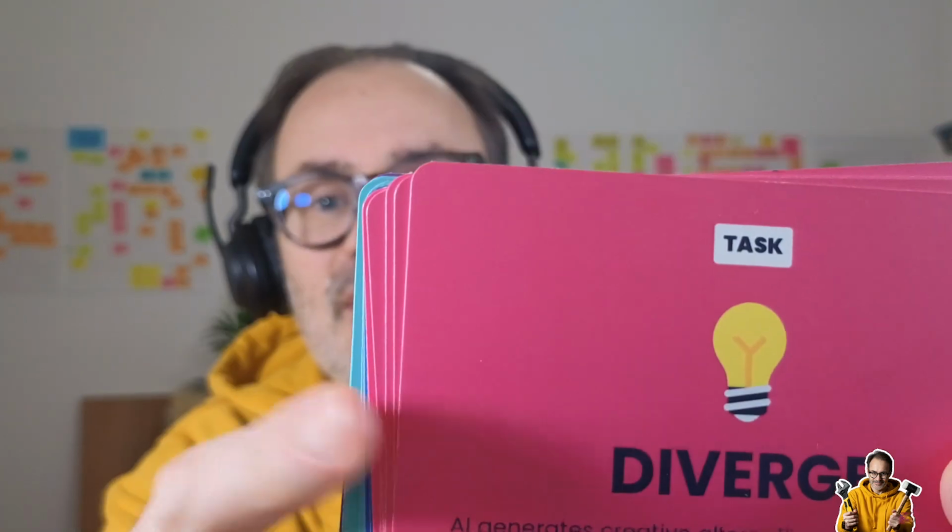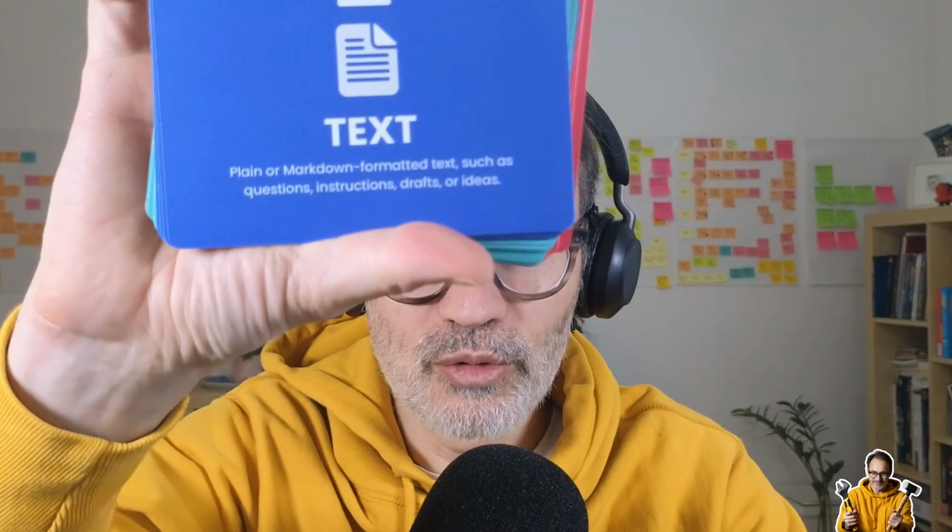So the problem with traditional design software is that sometimes it's difficult to create a deck with a big number of cards and a system where you have colors by categories or certain types of cards that must be color coded in a certain way. Like, for example, my own deck here, these are the AI Tinkers cards, and you can see that the task cards are pink, but the input cards are blue. But they share the same layout, as you can see.